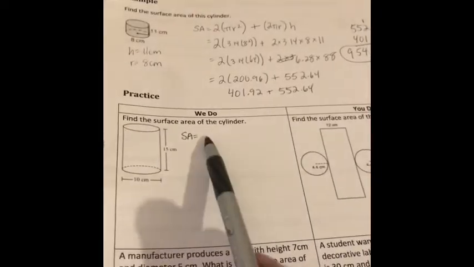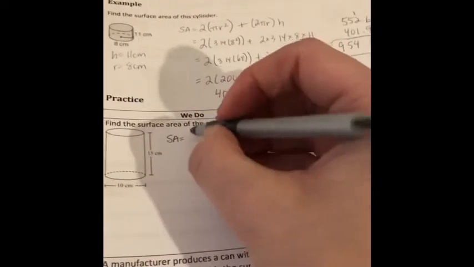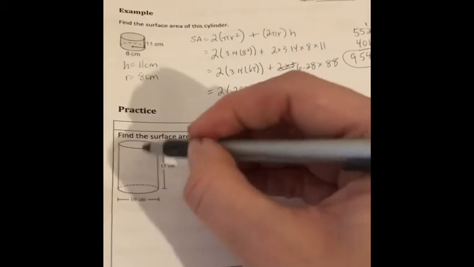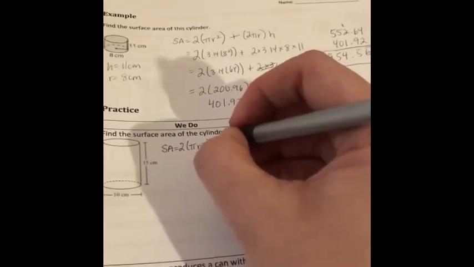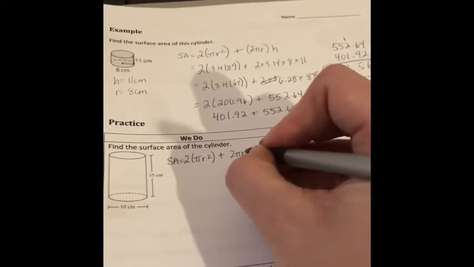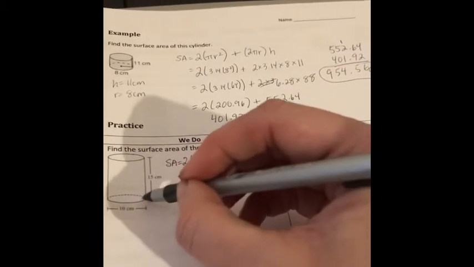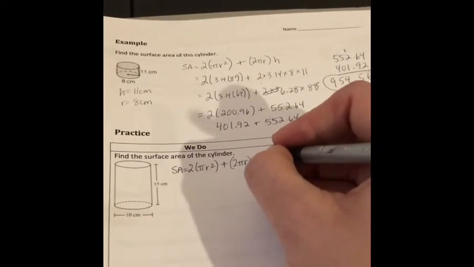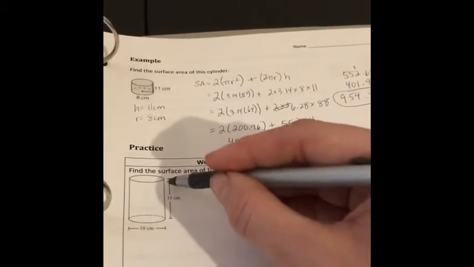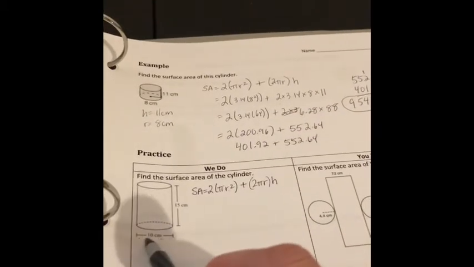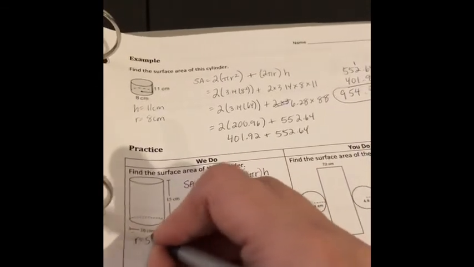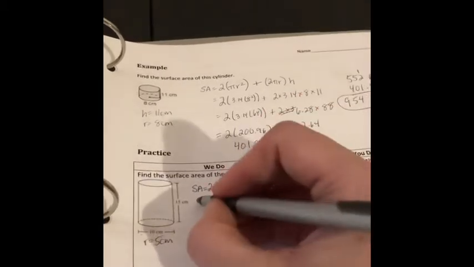Okay, so we're supposed to find the surface area of this cylinder. So we have, again, 2 pi r squared because we've got 2 of the same circle, and pi r squared is the area of a circle. And we're going to add 2 pi r, which is the circumference or the length of the rectangle created by the cylinder, multiplied by the height. This one is a little bit tricky because it's giving you the diameter, not the radius. So the radius would be only 5 centimeters, so you've got to be aware of that.